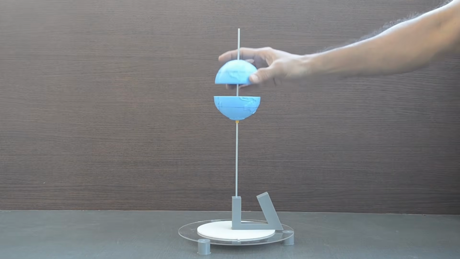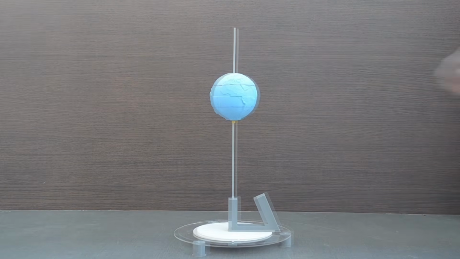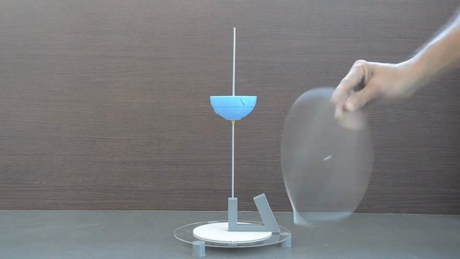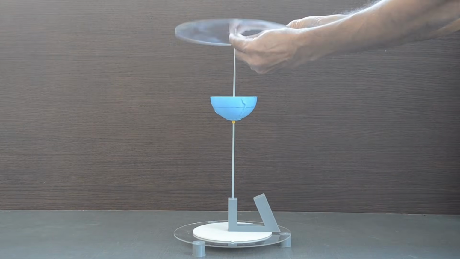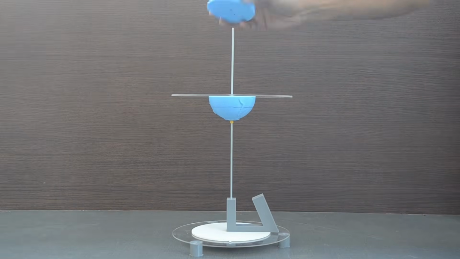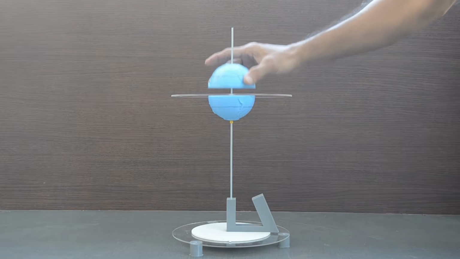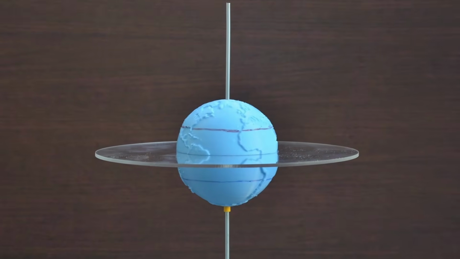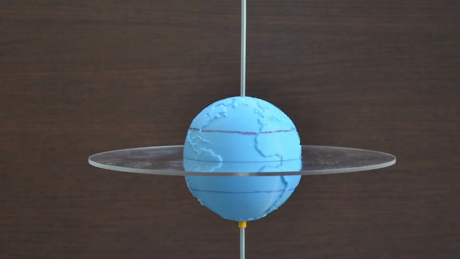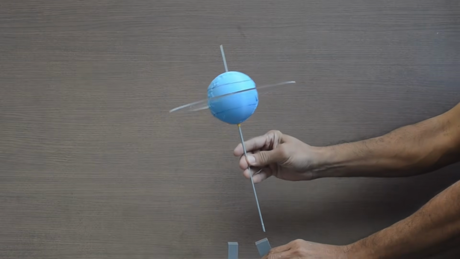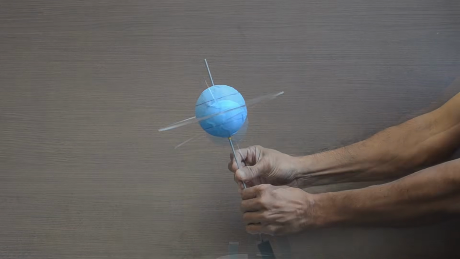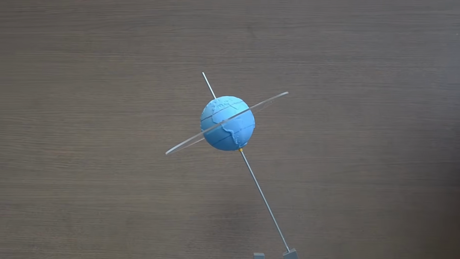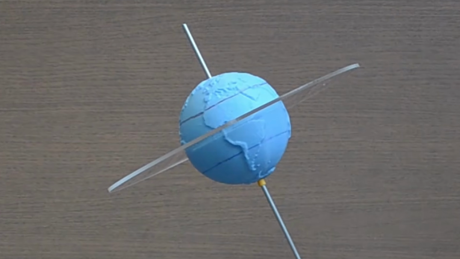Let us use the same sphere to represent Earth. We will insert this transparent disk in between these two hemispheres. This disk represents the equatorial plane, outward extension of the Earth's equator. While exploring the celestial sphere, we always consider Earth along its axis vertically, not like this, tilted on its axis with respect to its orbital plane.